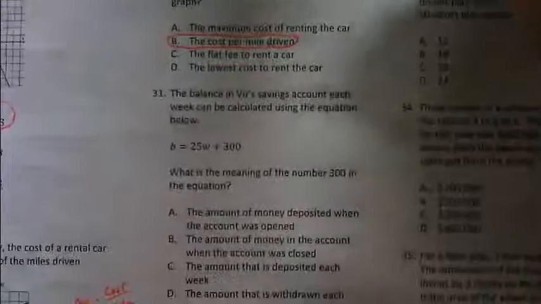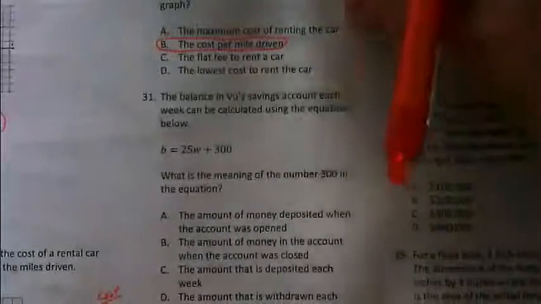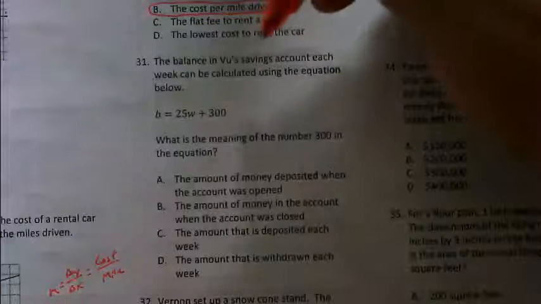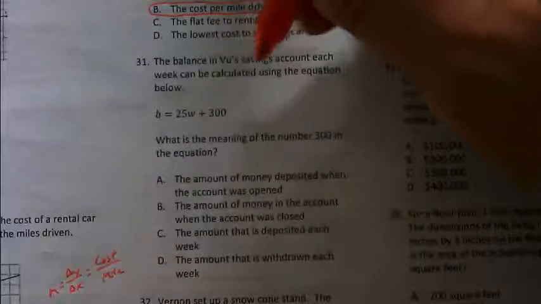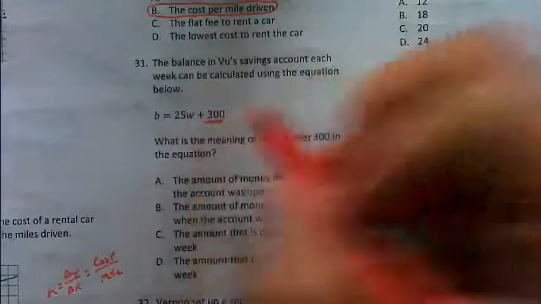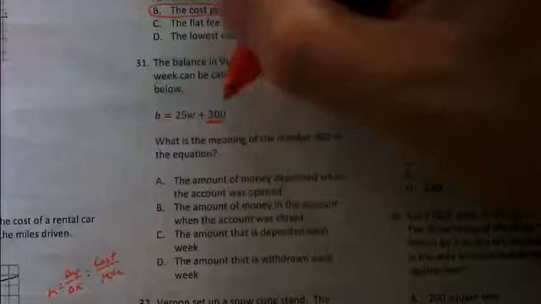All right, on 31. The balance in Revew's savings account each week can be calculated using the equation below. What is the meaning of the number 300 in the equation? So, again, anytime it's written in that slope-intercept form where we have a number multiplied by a variable and a constant, that constant is our starting place.